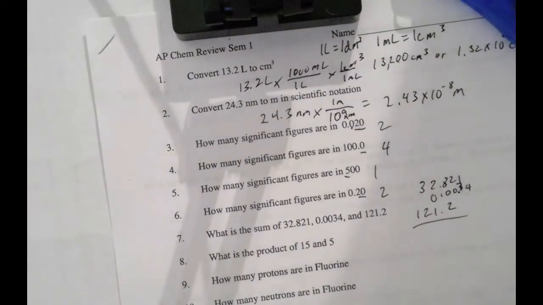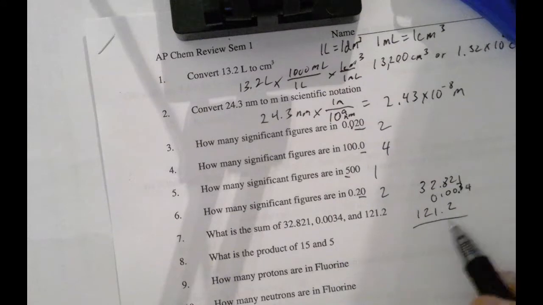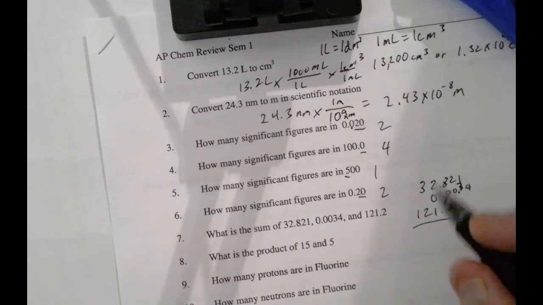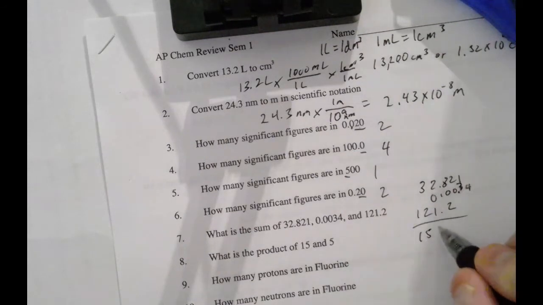So we add all these up. 32.82 plus 0.0034 plus 121.2. That would be 154.0234.